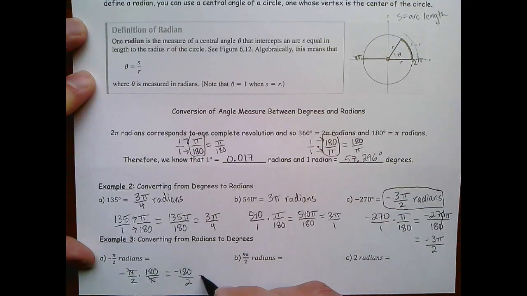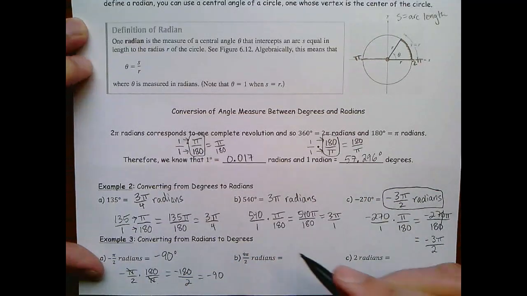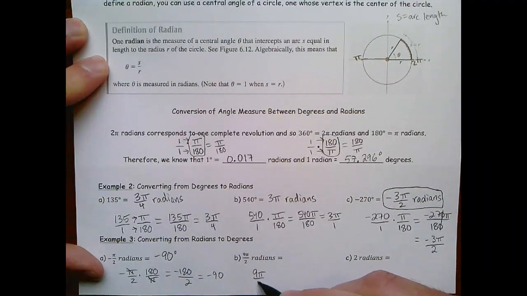If I divide those, I will get negative 90. So negative pi over 2 is the same thing as negative 90 degrees. How about 9 pi over 2 times 180 over pi? Again, the pi's can cancel.